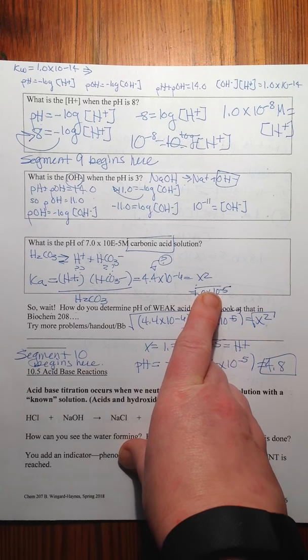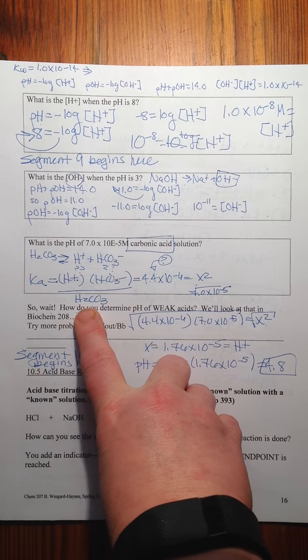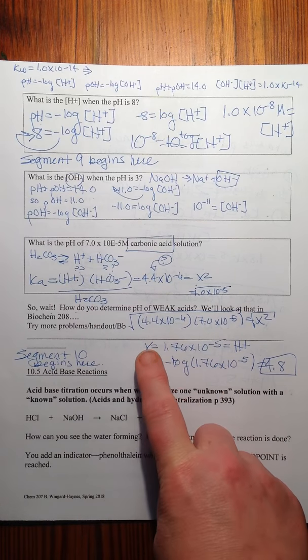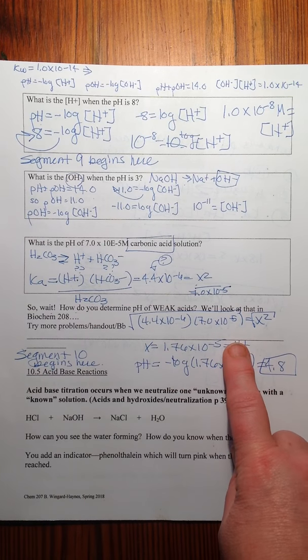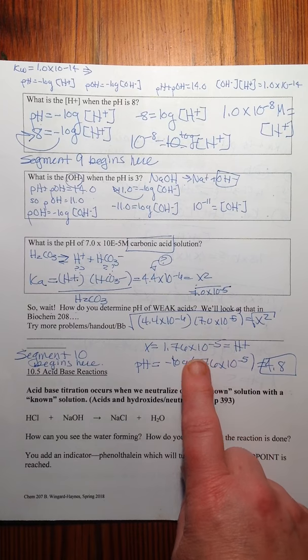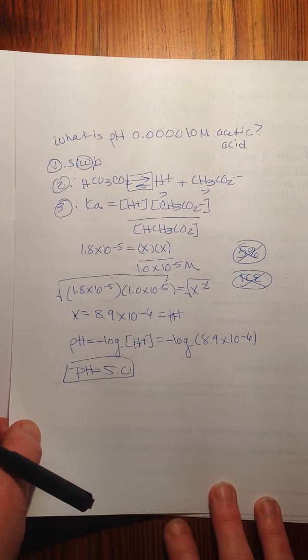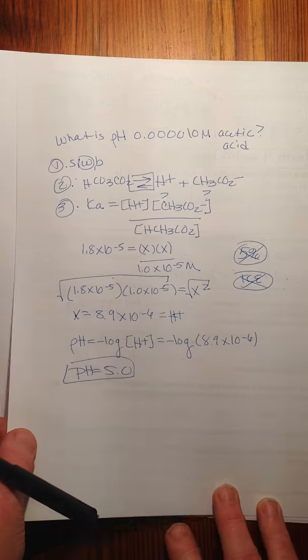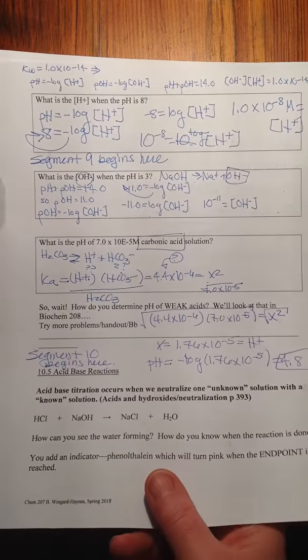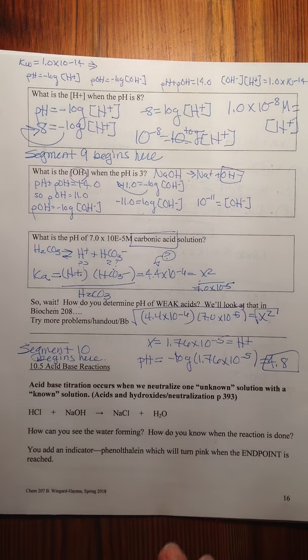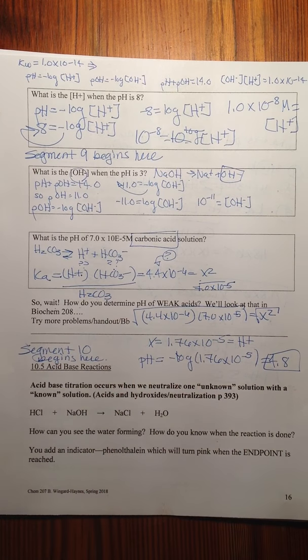Ka equals X squared divided by the amount of carbonic acid that we started with, which is right here. We solve for X. X is our H plus. We plug that in, we push log, we push negative, and that's how we get our pH. Okay? Another example that I put on the other side. So a couple of examples there. Okay. Moving forward, we will come back to how we do better than this with buffers.